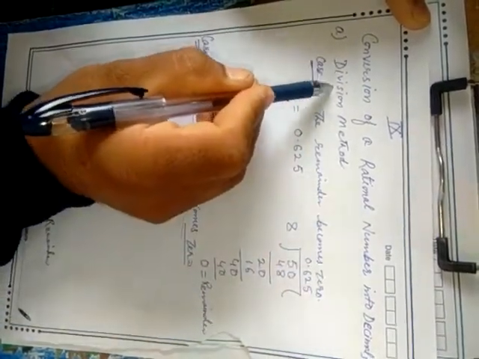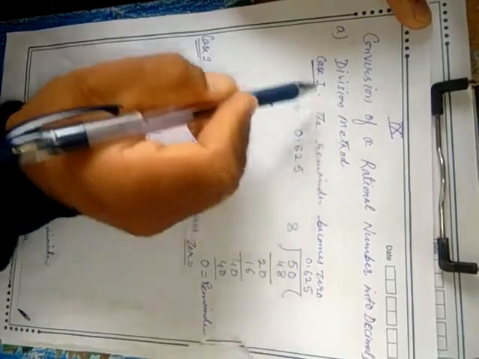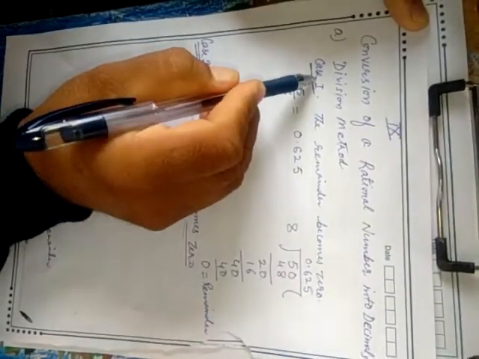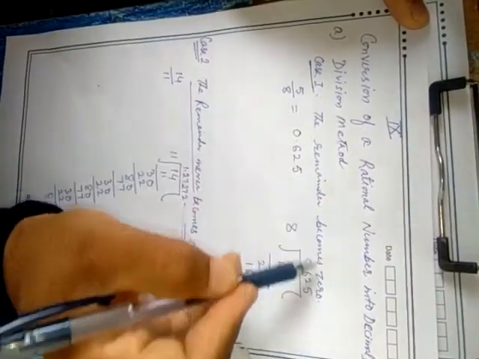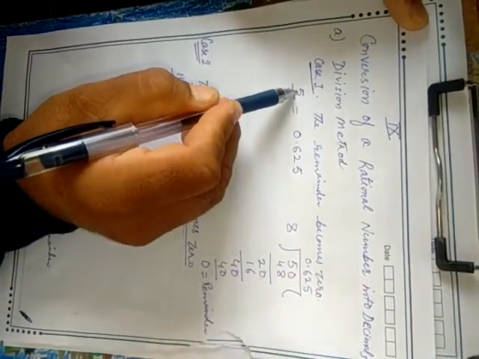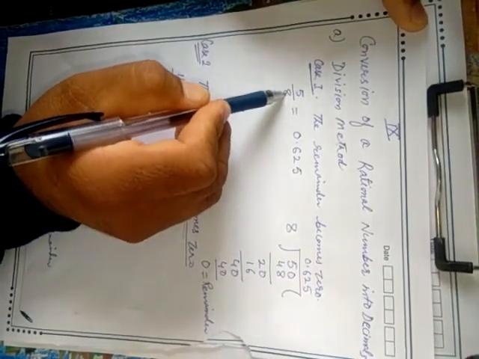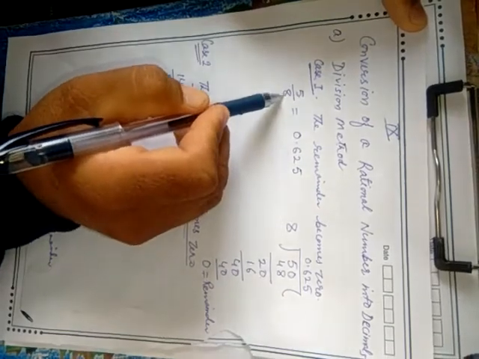There is a method known as the division method. Now there are two cases that arise. In case 1, when the remainder becomes 0. For example, I take a rational number 5 upon 8. Here 5 is the numerator and 8 is the denominator.